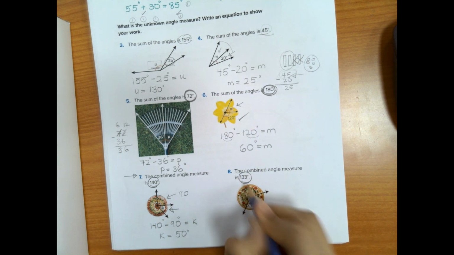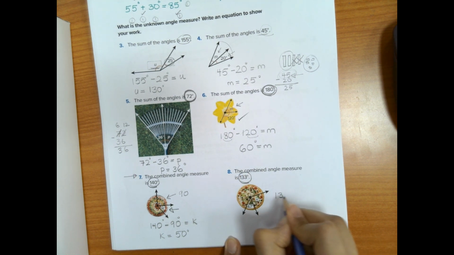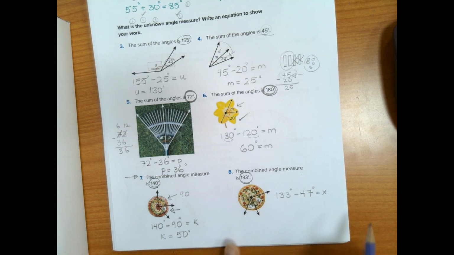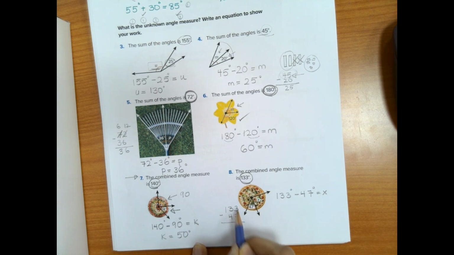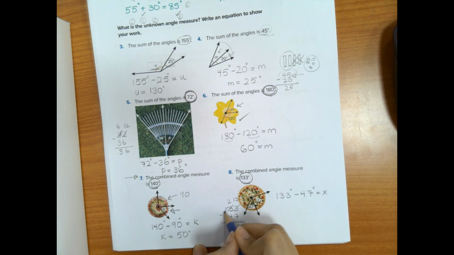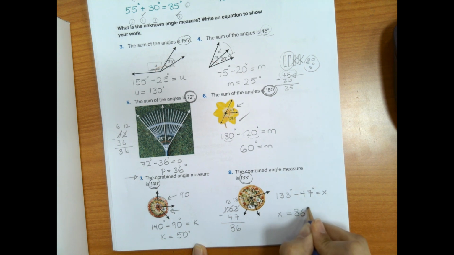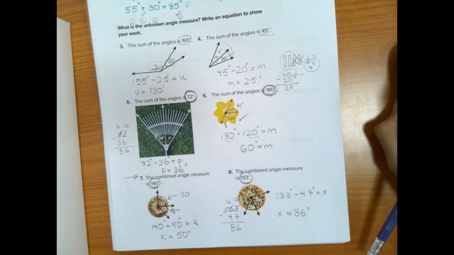What about this one? The sum is 133. 133 minus 47 equals X. This is challenging, so what will I do? We put 133 and put 47 under it. 3 minus 7, can I do that? No. I will take from this 3, it becomes 2. Now 13 minus 7 is 6. 2 minus 4, can I? No. So it will become 12 minus 4. The answer is 86 degrees.